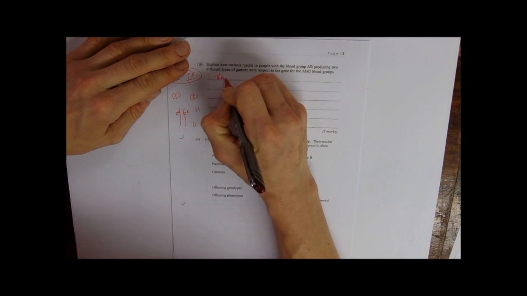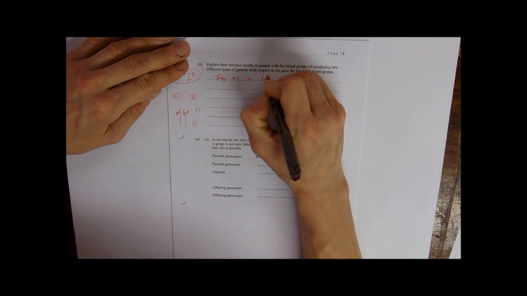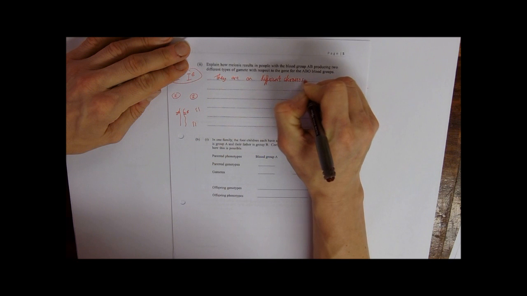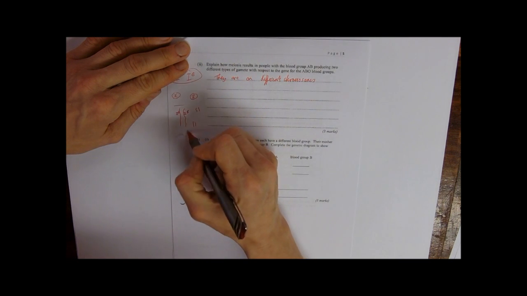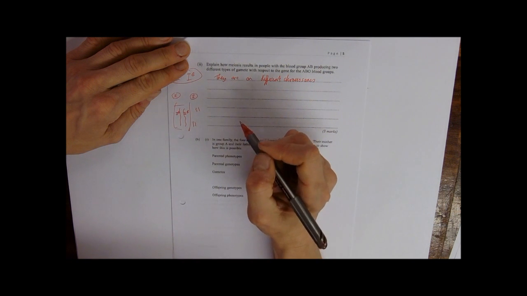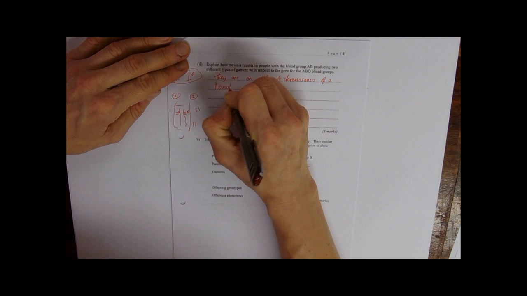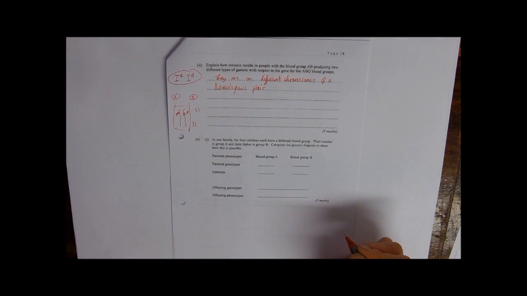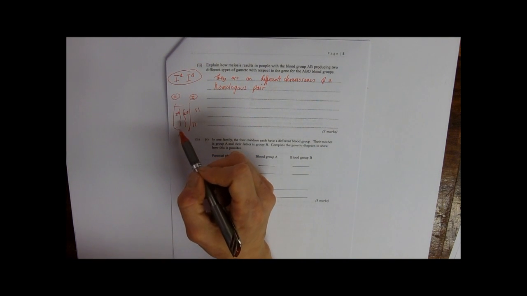So they are on different chromosomes, but these are a homologous pair, or the bivalent.